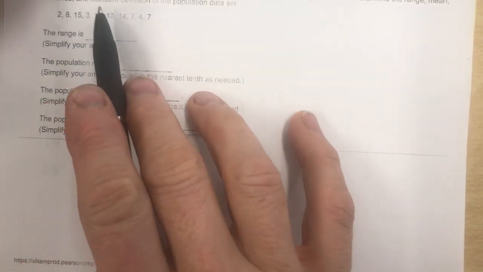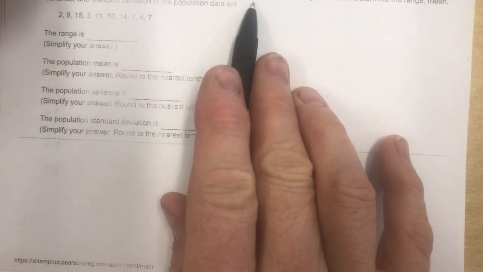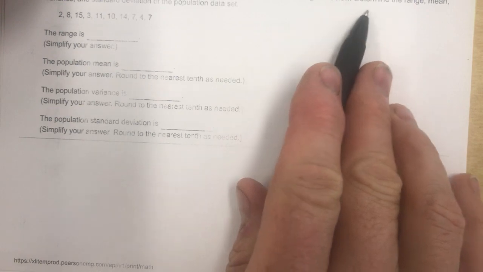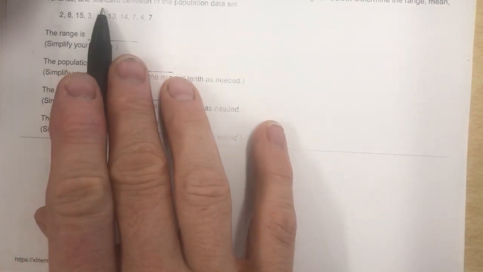All right, the numbers of regular season wins for 10 football teams given the season are given below. Determine the range, mean, variance, and standard deviation of the population set. All right, this is a population. You got to remember that right there. It's population. So there's my numbers. I put them in order.